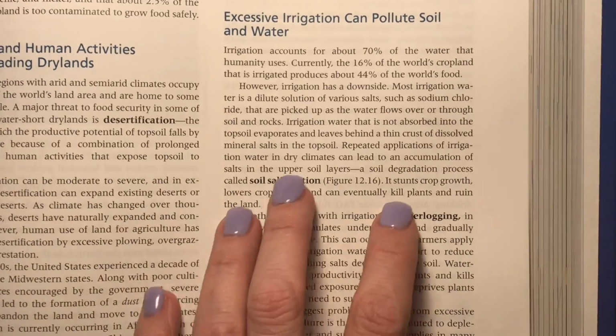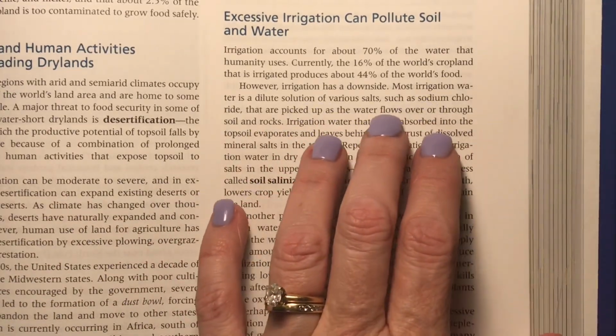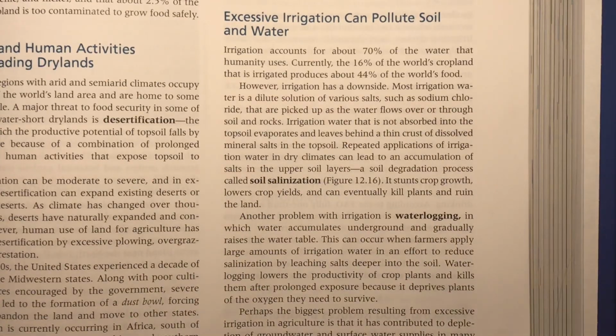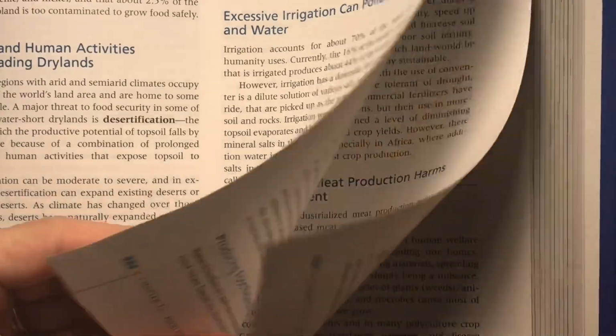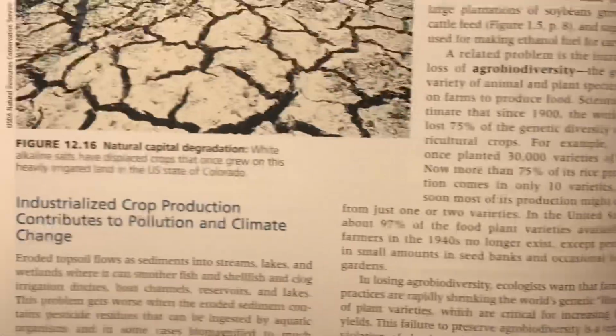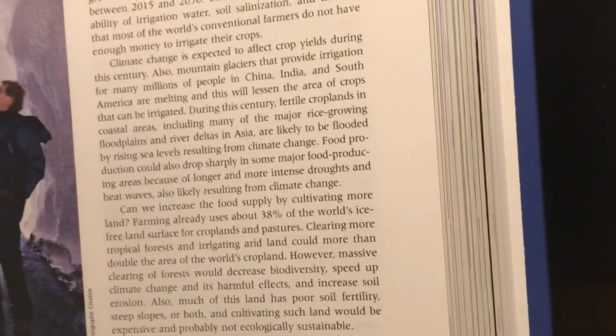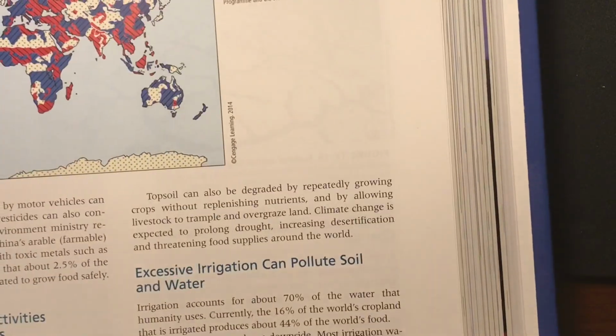Okay, soil salinization. So most irrigation water has salts in it, all right? They just do. You can't taste them, but they're in very low concentration. However, you get rid of the water and then it's 100% salt. So in dry areas where the water evaporates very quickly, if you overwater, you eventually get a crust of, it's not frosting, that is salt. A crust of salt on the top of your soil, plants don't grow.